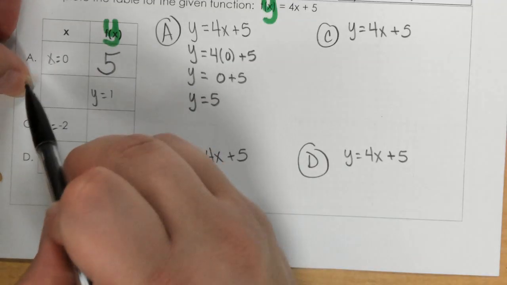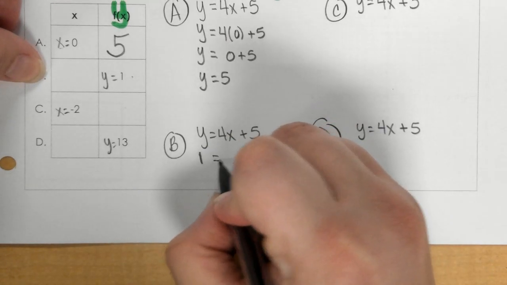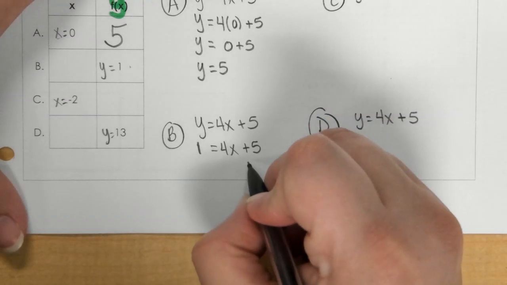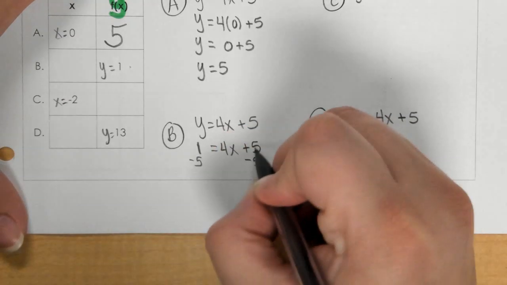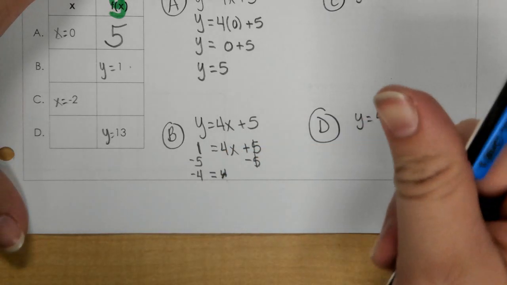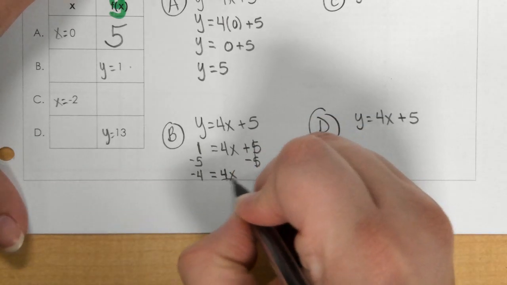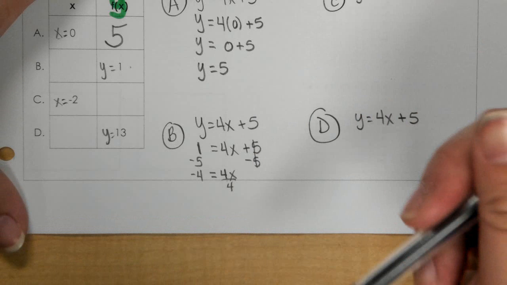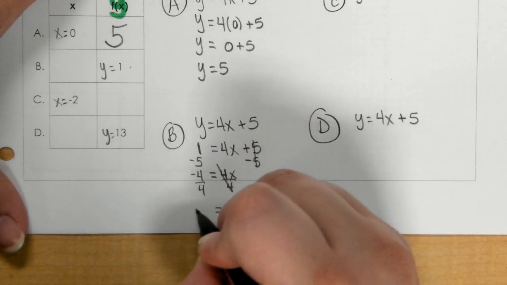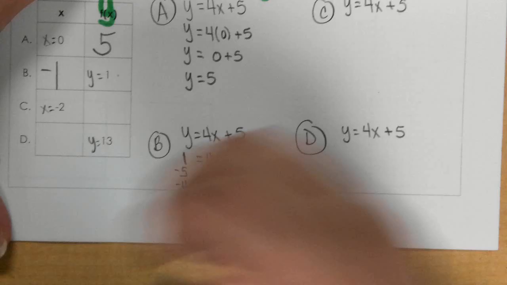For b, we have y is 1. So we plug the 1 in for the y, and we solve for x. So now you're back at a two-step equation. So I'm going to subtract 5. I get negative 4 equals 4x. But to get x by itself, I need to divide by 4. So x equals negative 1. And then go back in and fill your table in.